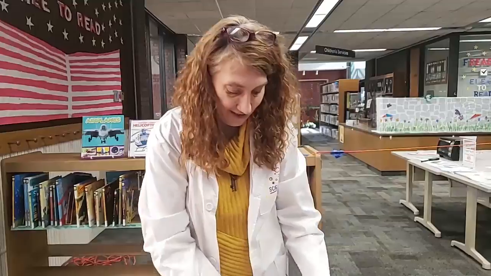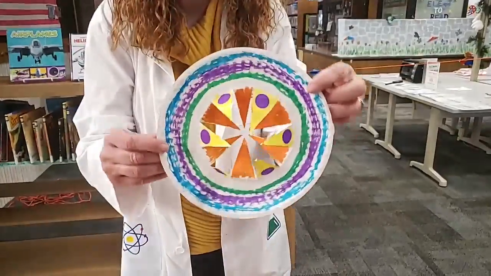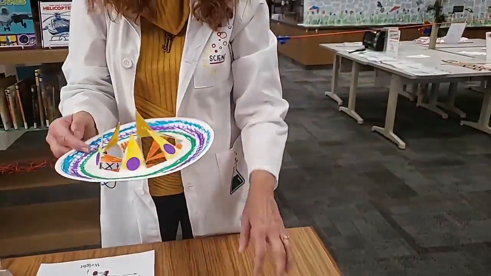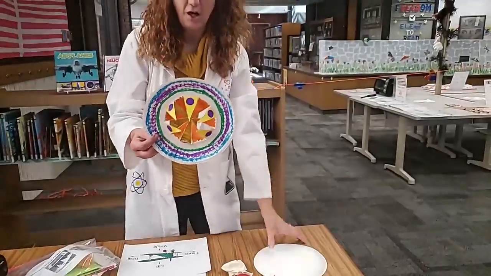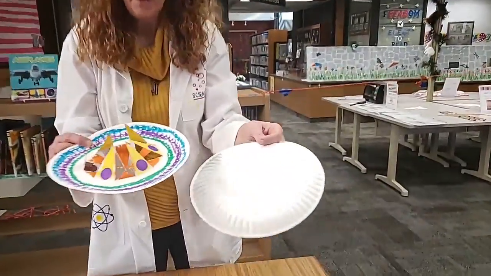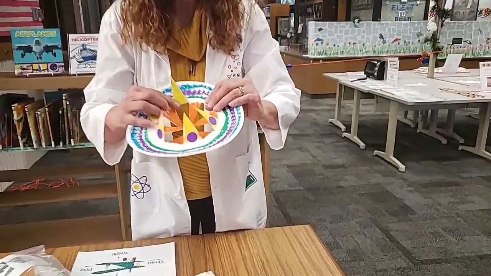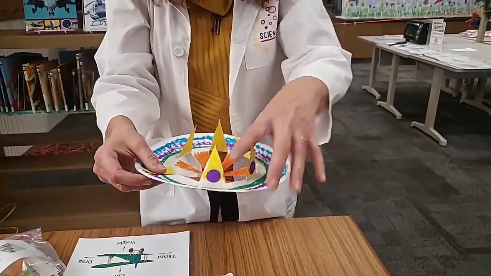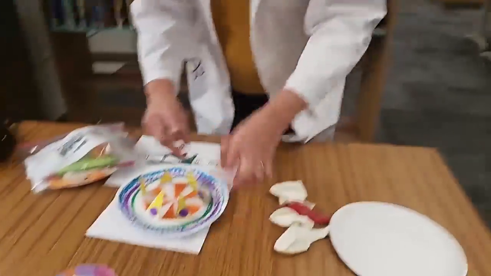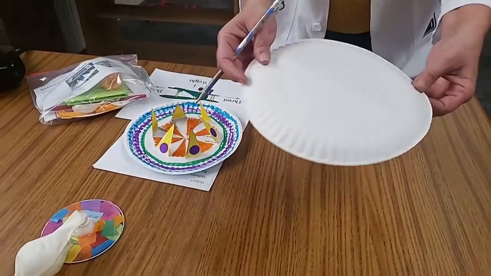All right, the next one I have is the alien spacecraft. To make an alien spacecraft, all you need is a paper plate. Now, getting these spikes on the alien spacecraft is what is so important. So in your packet, you are going to have a paper plate.